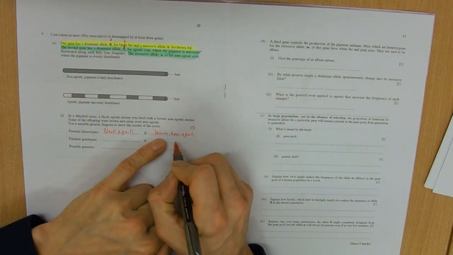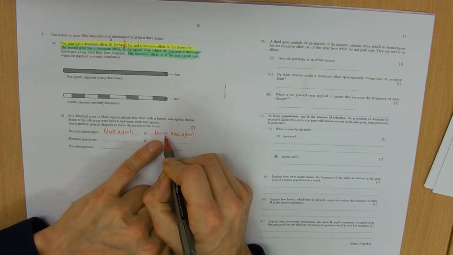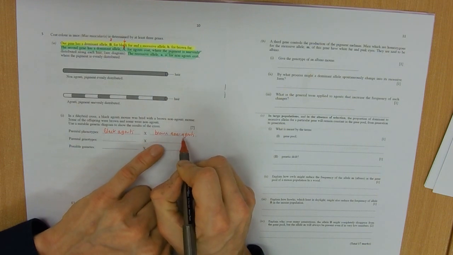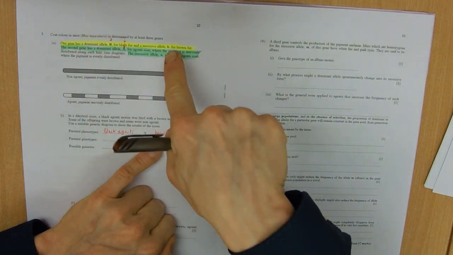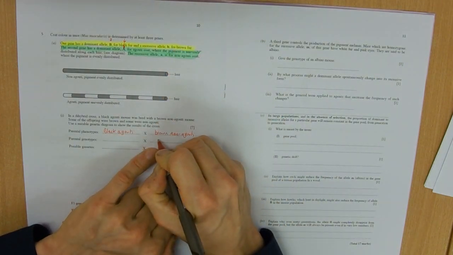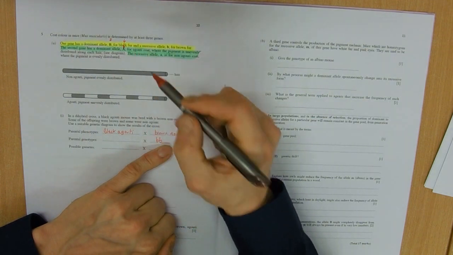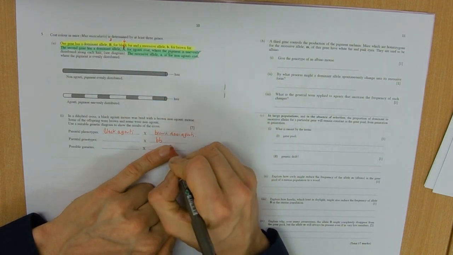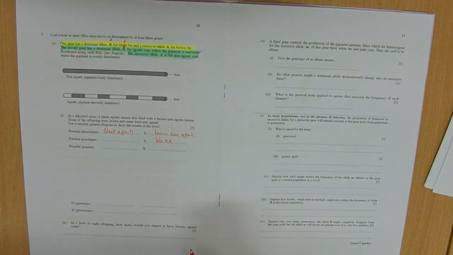This must be recessive, the genotype is recessive and the phenotype is showing the recessive trait, so we know what this one is. If it's brown, it must be little b, little b. Non-agouti is also recessive, that is little a, little a. So we know that one.